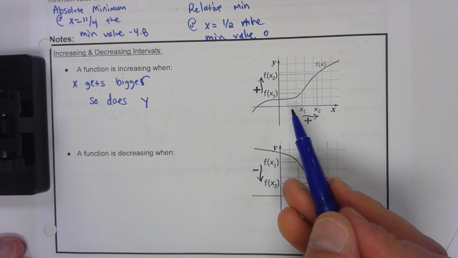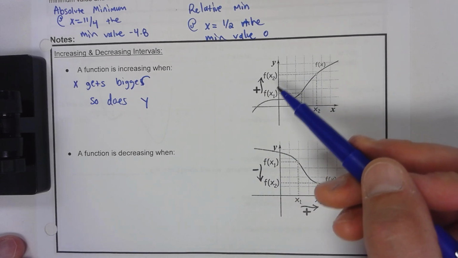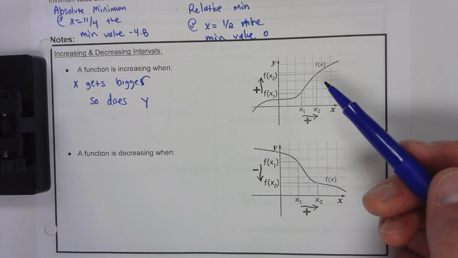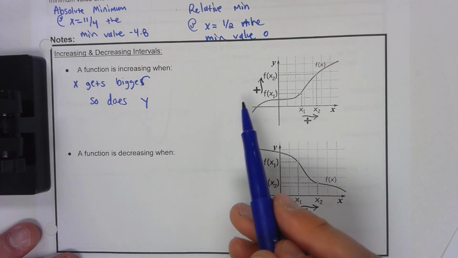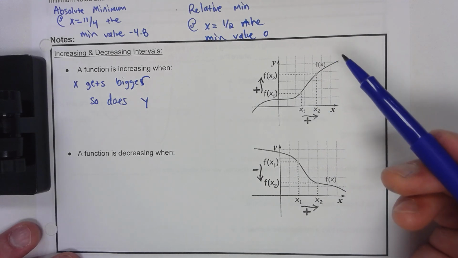Okay, so as we move to the right, that's what I mean by getting bigger. So as we move to the right, if the y values are going up, it's increasing. So as x is getting bigger, as x is increasing, the y values are also going up and also increasing.